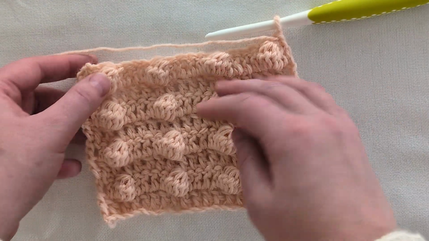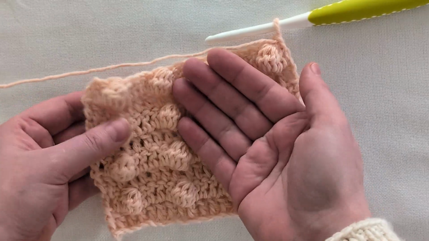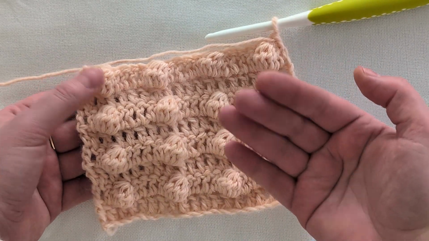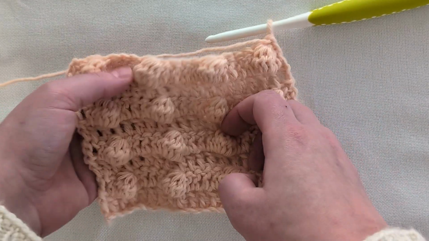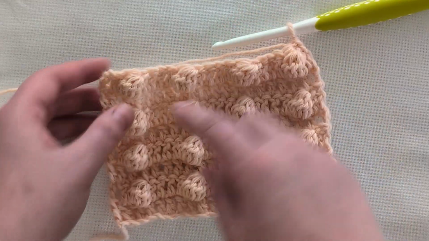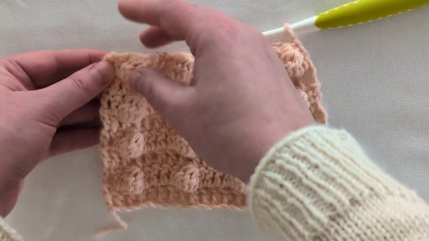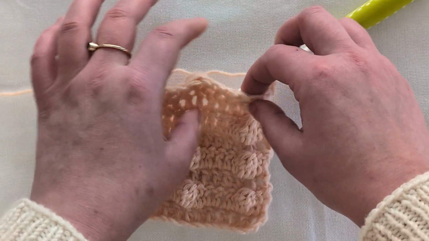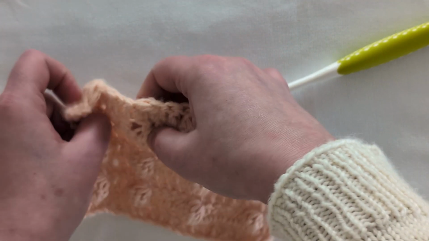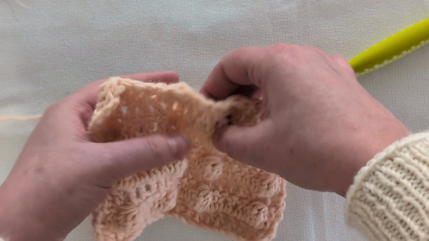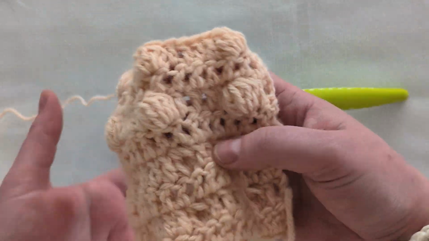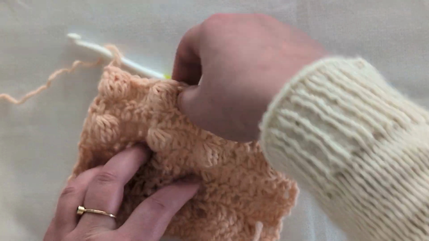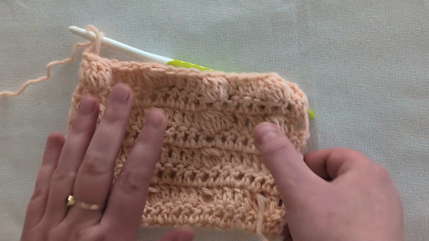So bobbles tend to pop up on the opposite, the wrong side of where you're working. So technically that would be the right side. However, if say every row has a bobble, you can pop them kind of like one of those anxiety things where you pop them through and they'll show up on the other side. So that's a bobble.